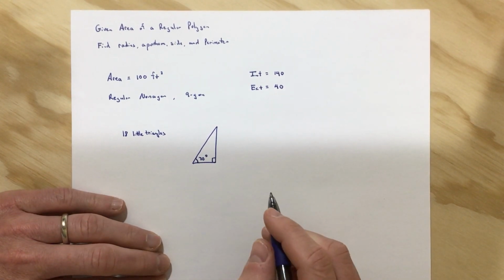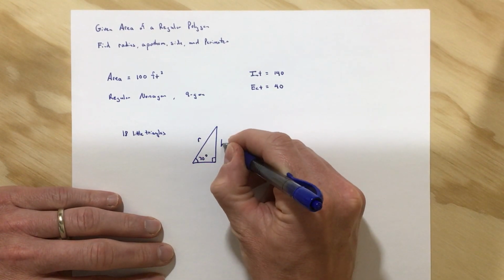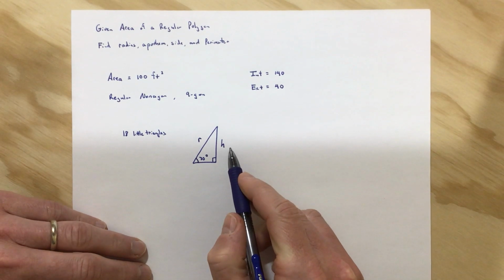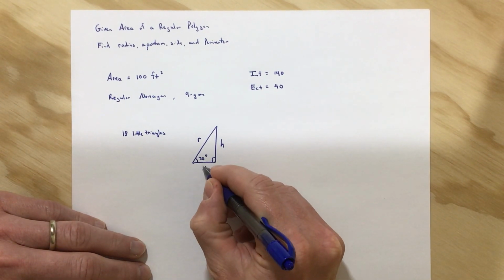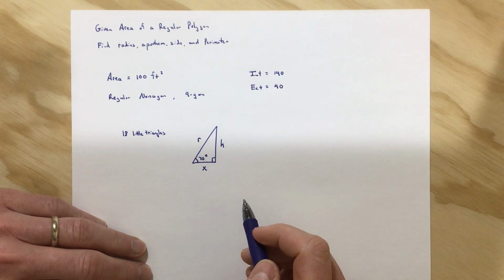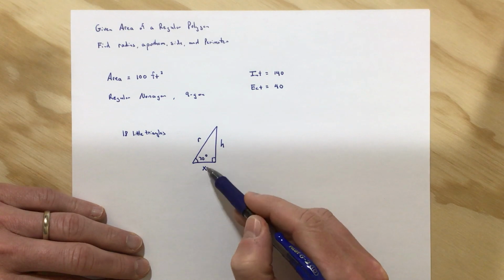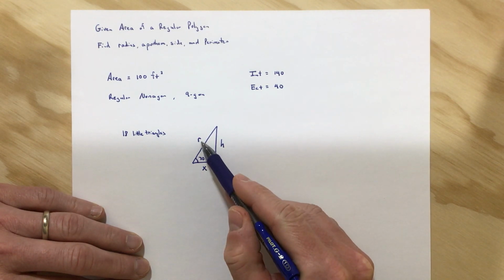Okay, so we don't really know any of these things right now. We don't know the radius, we don't know the height of the little triangle, which is the apothem, and we don't know x. And if we double x, we get the side length. Okay, so here's what we're going to do. We're going to relate both h and x to the radius.